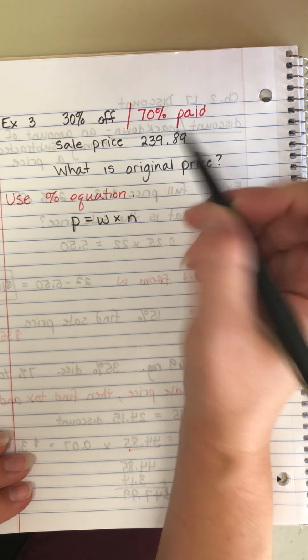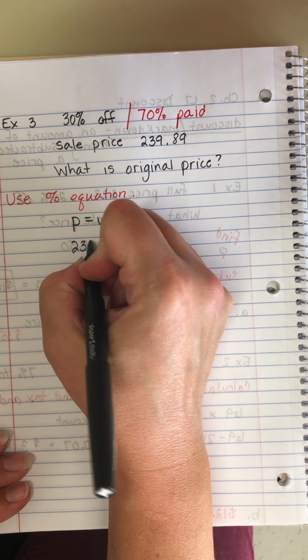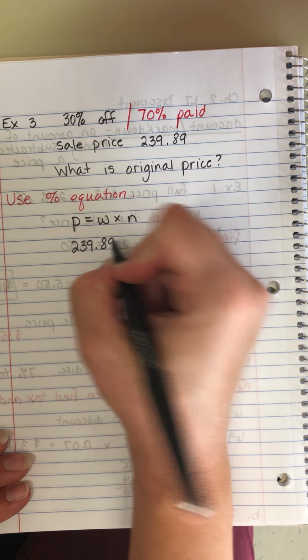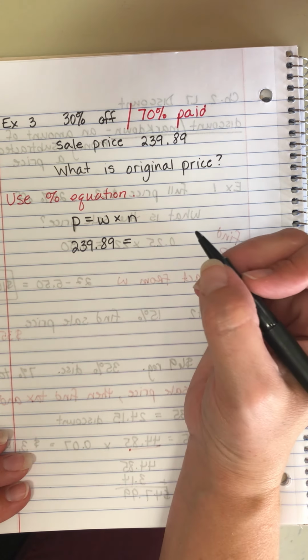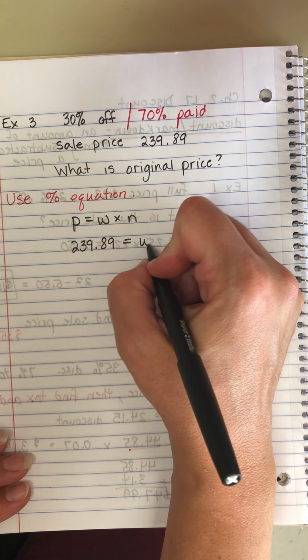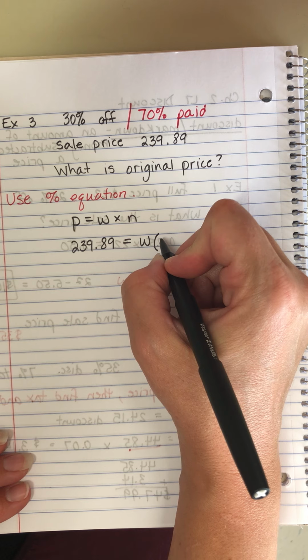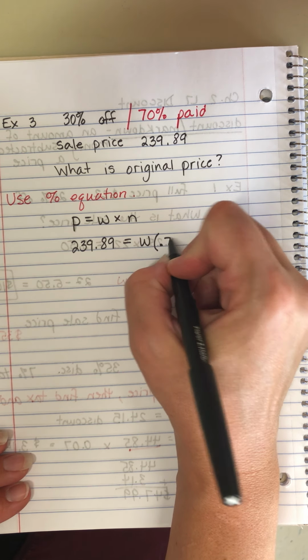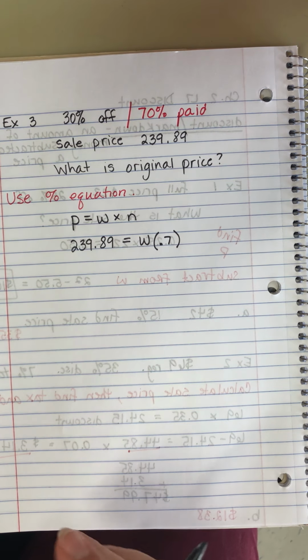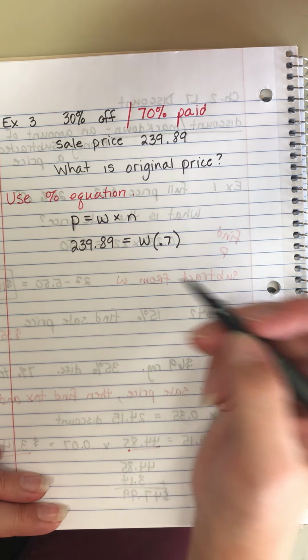the sale price is the part that I'm paying. So $239.89 equals the whole, that's what I don't know, times 70, which is 0.7, okay? Same thing. This is a one-step equation, right? I know that looks a little goofy. Let's rewrite that so it looks normal.